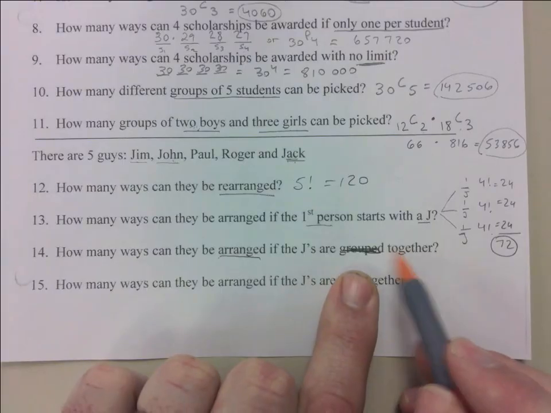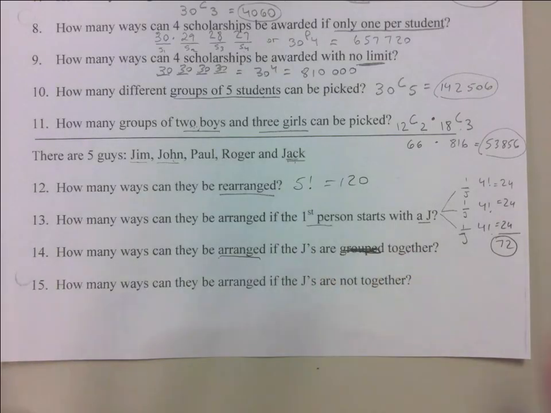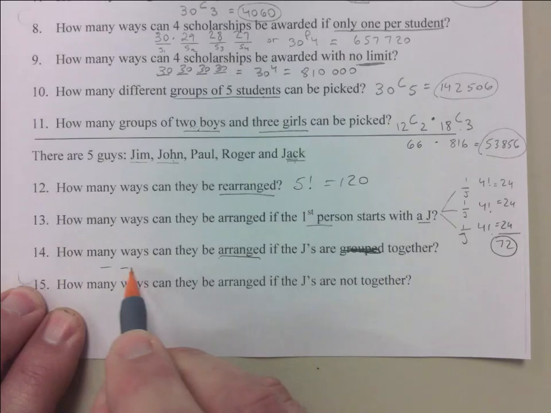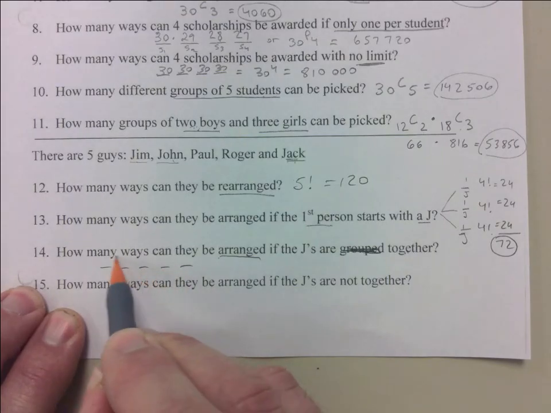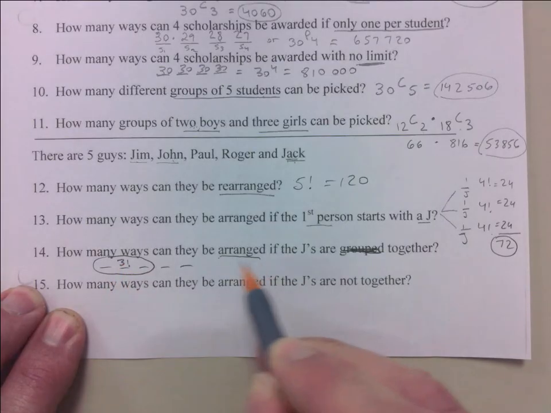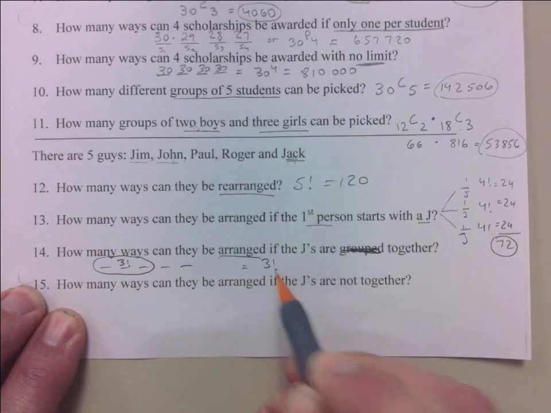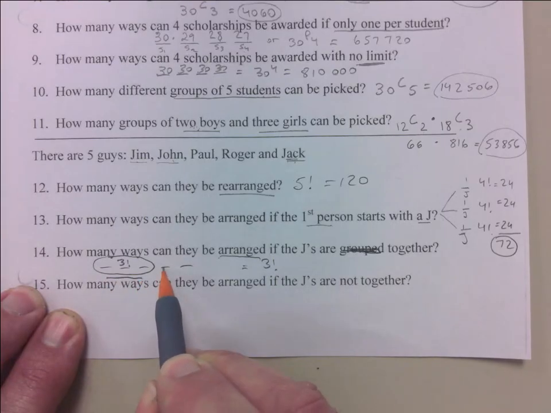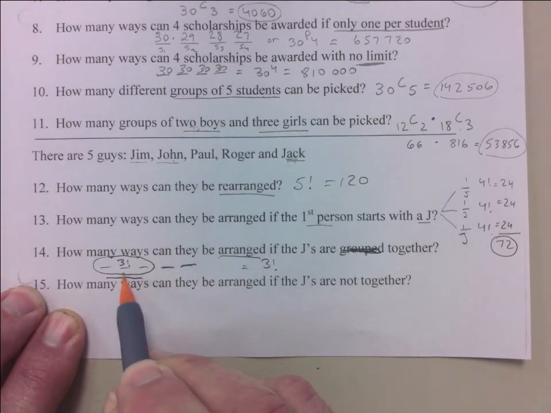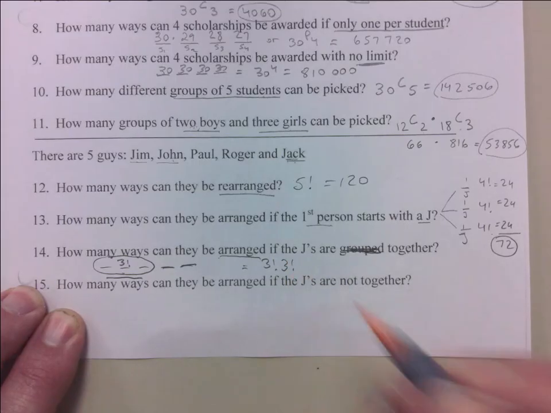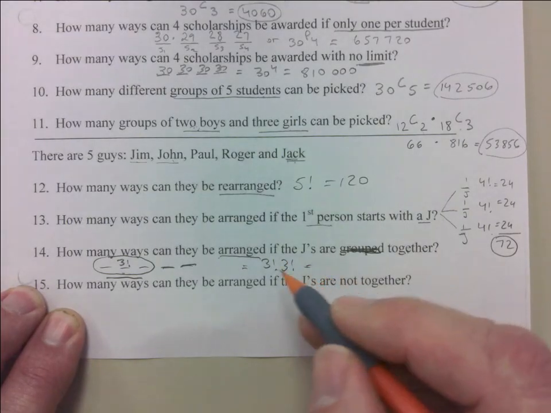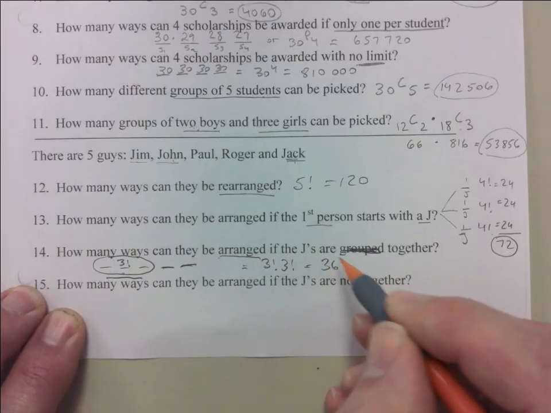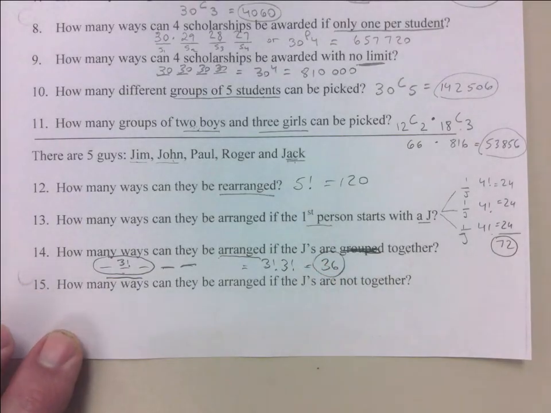But now the J's are beside each other. We consider those 3 as one block, so 3 factorial for the block's arrangements, and 3 factorial for the arrangements inside it. So that's 6 times 6, that's 36 ways to rearrange them.